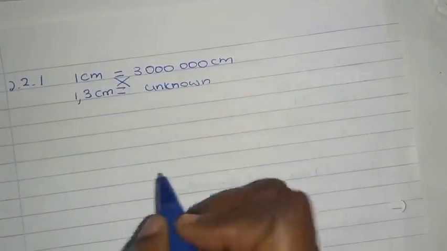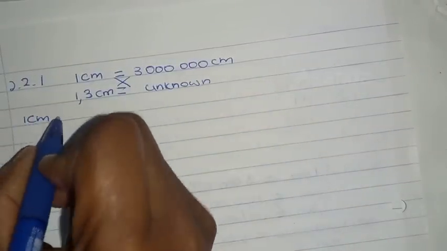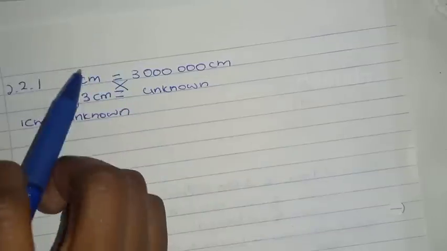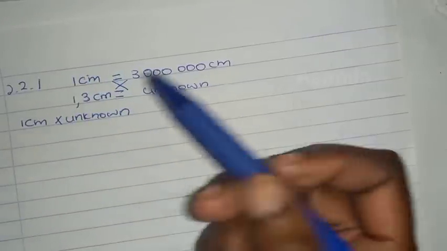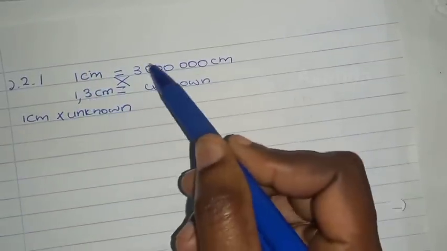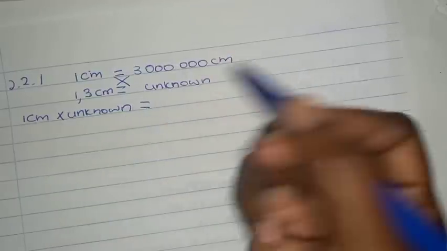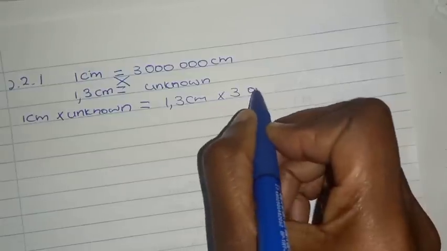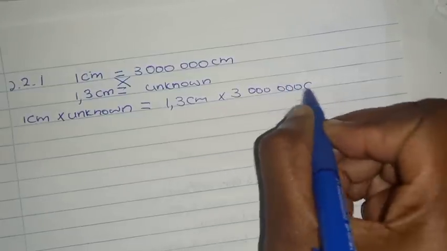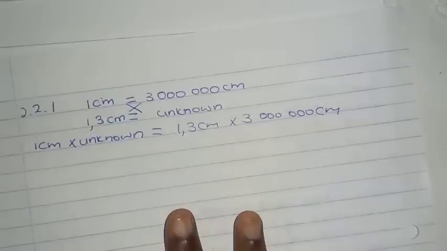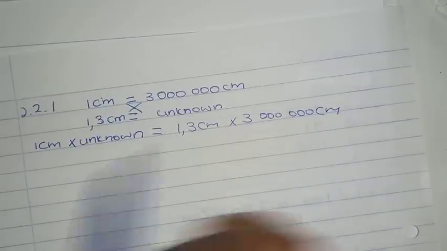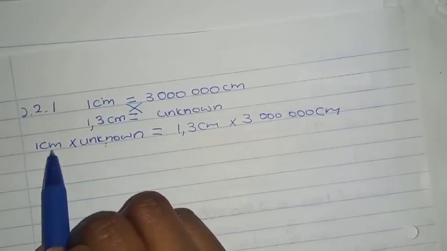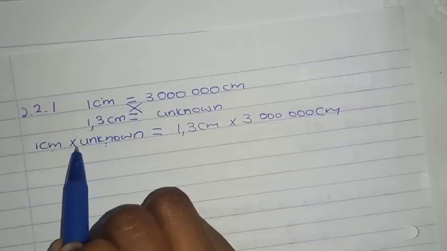So now I'm just going to cross multiply: 1 centimeter multiplied by unknown. Where did I get that? That's 1 centimeter multiplied by unknown. And then I'm going to say 1,3 multiplied by 3 million. 1,3 centimeters multiplied by 3 million. Right, and then the next step, I'm going to look for my unknown. Where is it? There is my unknown. It's sitting with 1 centimeter, and they are multiplying each other.